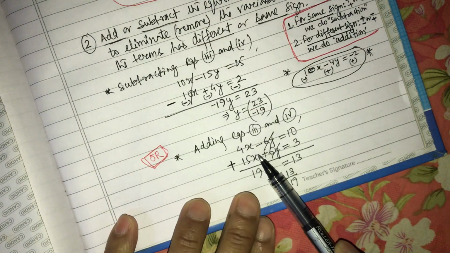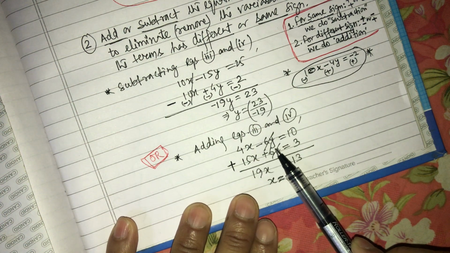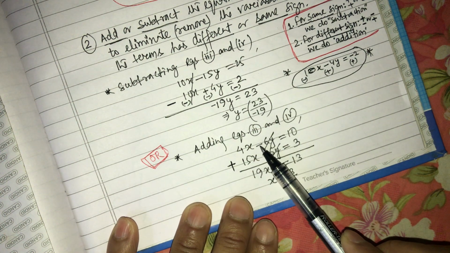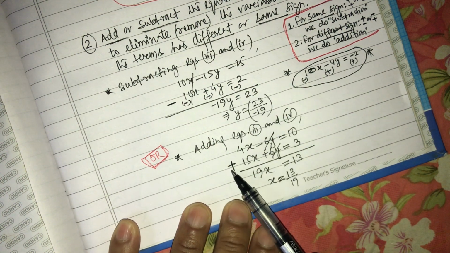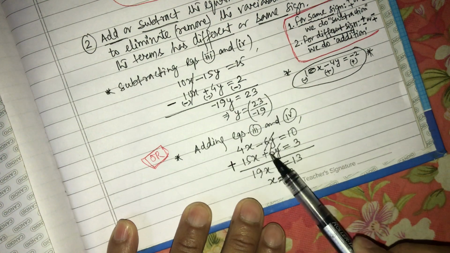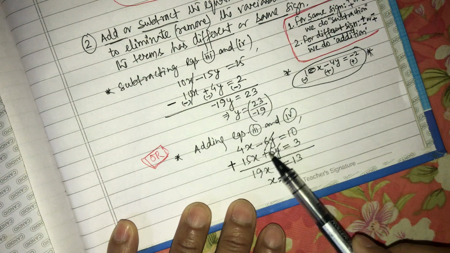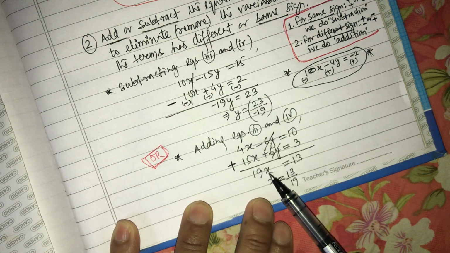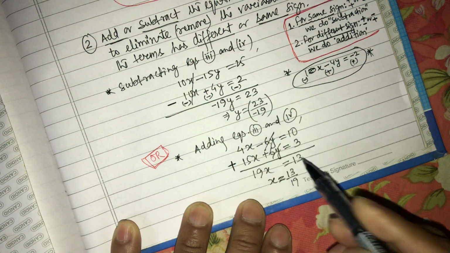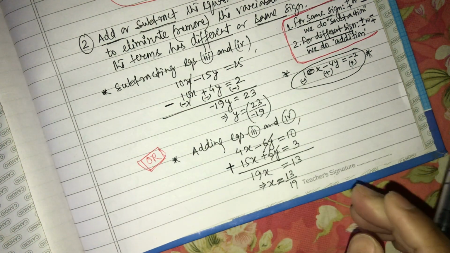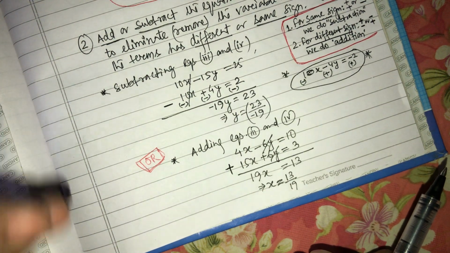Now here in this second option, y were having same coefficient with different sign, opposite sign, that's why I added here. And doing so, y is eliminated here. See, plus 6y minus 6y got cancelled. So this is eliminated and I was left with x variable only, and x equal to 13 by 19 I got. Okay, so this is how we find one of the variables by doing elimination method. Okay, so rule number 2 is over.